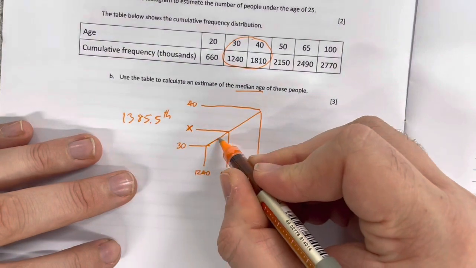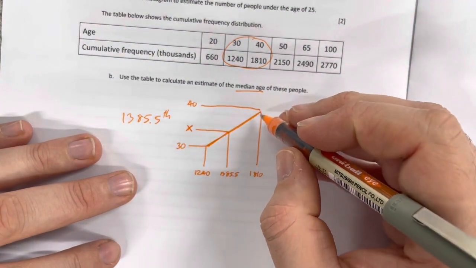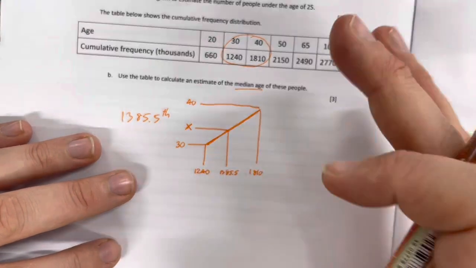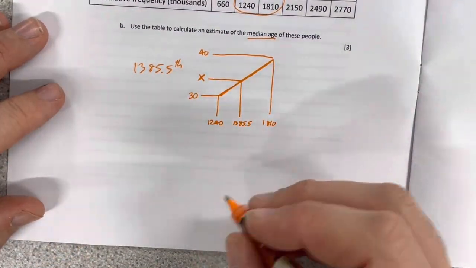Now this is a linear line. This is where that phrase, linear interpolation, comes in. So I just want to say, well, the gradient between this point and this point is the same as the gradient between this point and this point. That's where the formula comes in. If you're happy learning the formula, then that's fine.